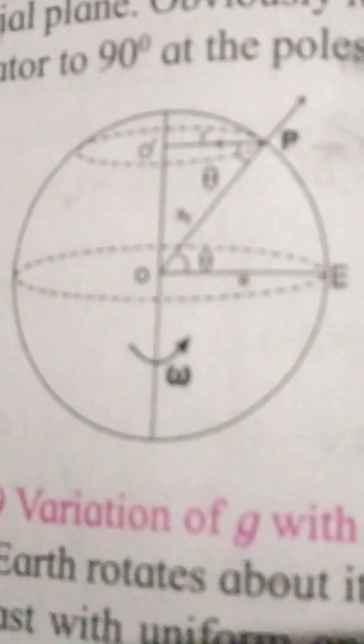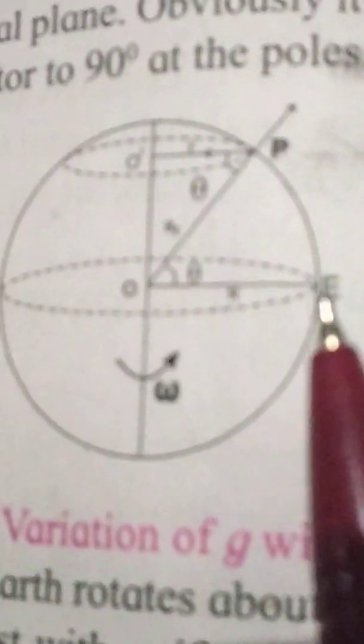It rotates about its axis with a constant angular velocity omega, and this is the equatorial point, the line E, and P is where a point is situated. A body is placed at point P on the surface of the earth, making an angle theta.